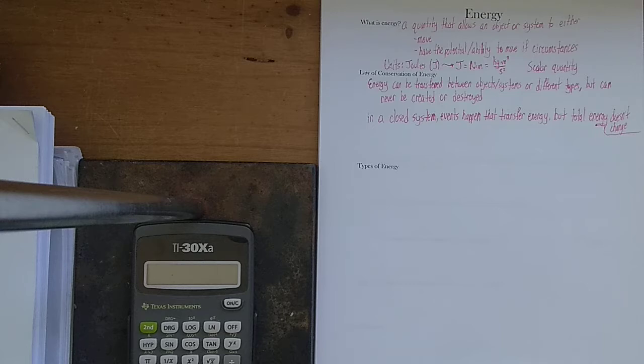So, defining a system in this class is absolutely crucial. Before you start an energy problem and you're trying to think of how to go about solving it, you should figure out, okay, well, what is my system? What set of objects are passing energy between them?